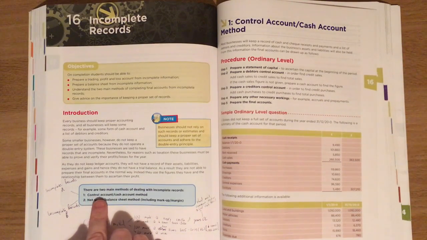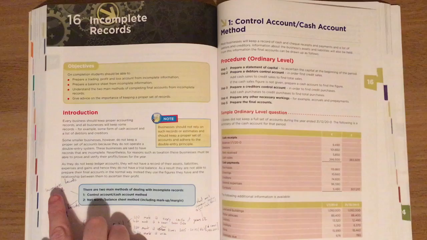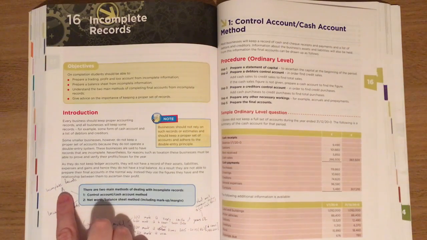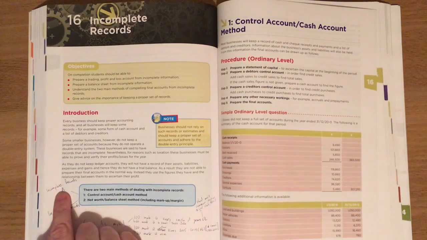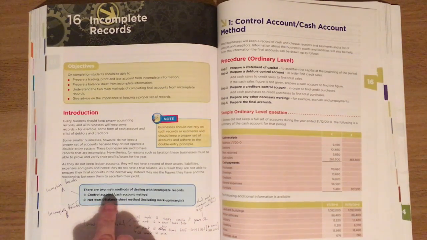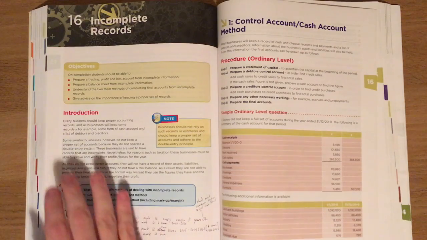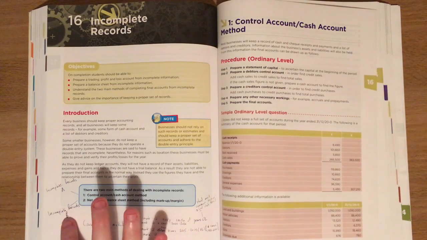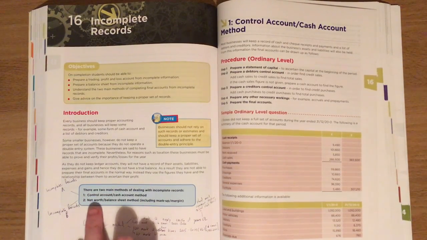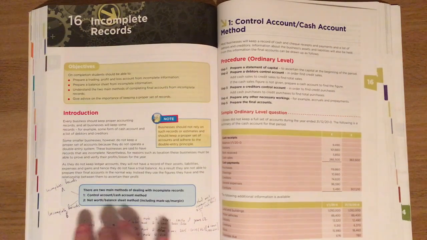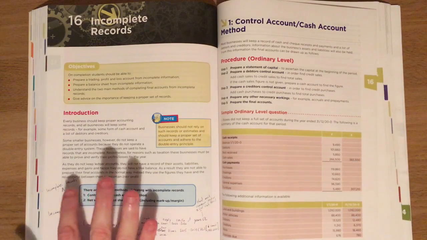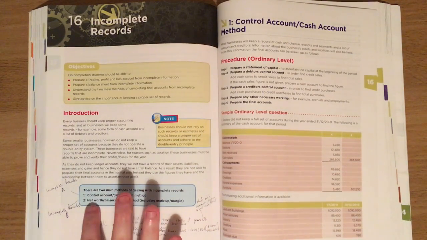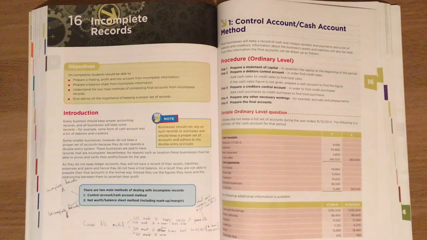So you can get the control account method, also referred to as incomplete records A in some places. So on StudyClix and in other places, if you see incomplete records A, they're referring to the control account method. That's what I'm looking at today. There's also then incomplete records B, which is the net worth method. Okay, and I'll do that another time. So today is incomplete records A, which is incomplete records using the control account method.